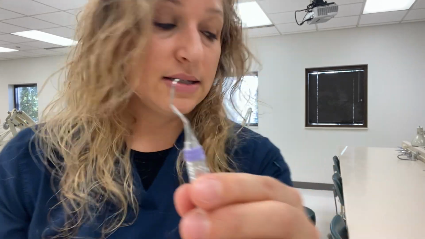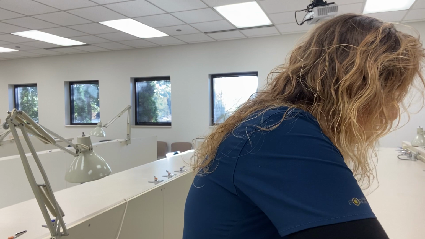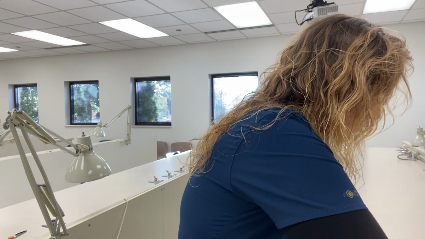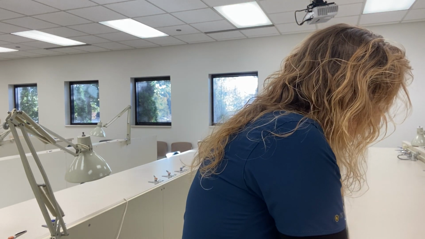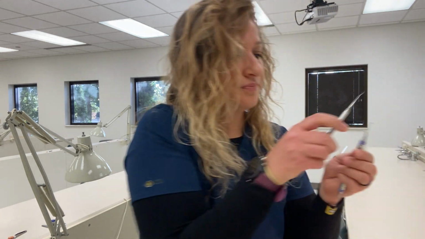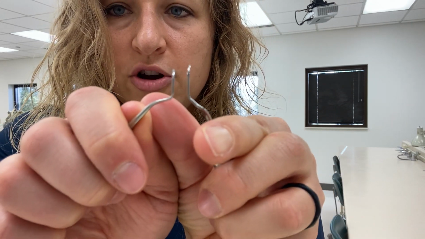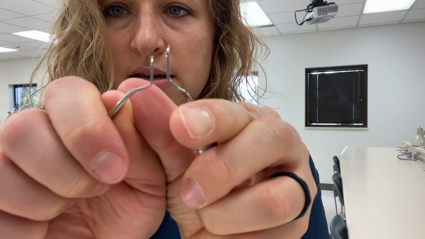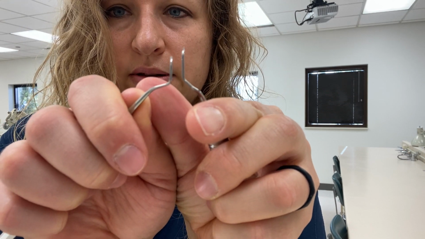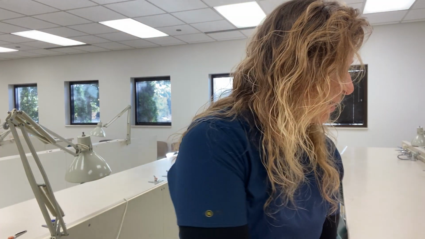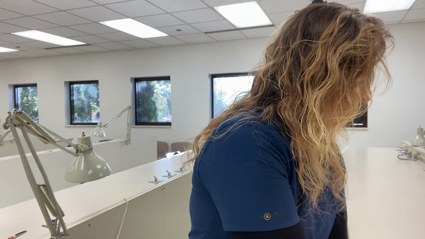And then there are some extended shanks where it's just longer. I'm going to get an example here for you. See where one of these terminal shanks is longer than the other one. Let's see if you can see that difference there. So the longer one, just by looking at it, you would think, okay, this is made to go down into a deeper pocket than this other one is.